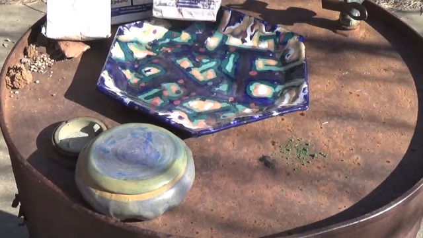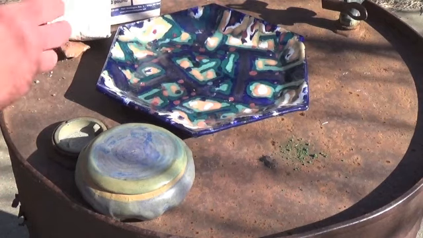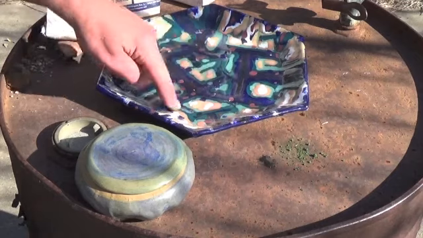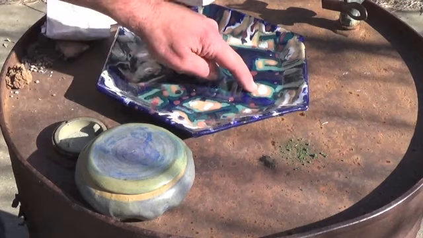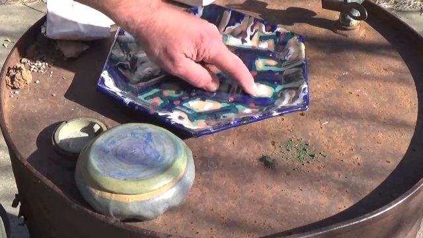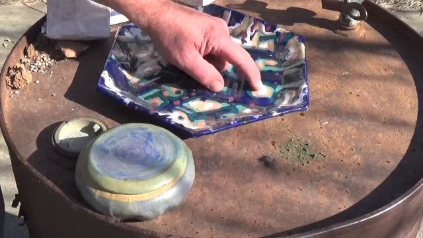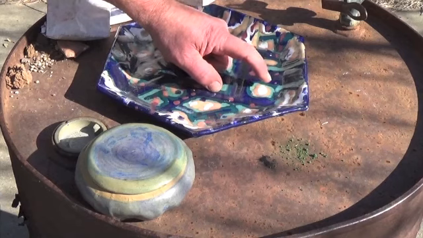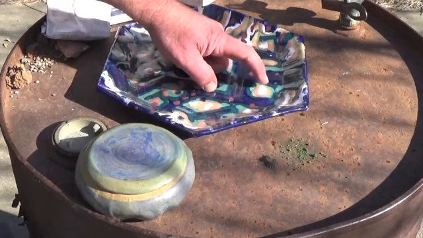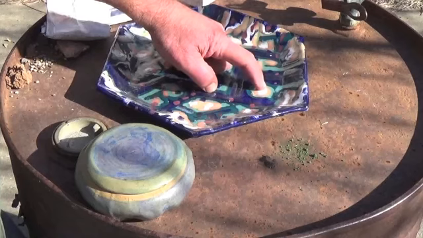This is cobalt carbonate, which produces blue. Now, on this piece that I have right here, this orange color was produced by rutile. The white was probably produced using either zirconium oxide or titanium oxide.